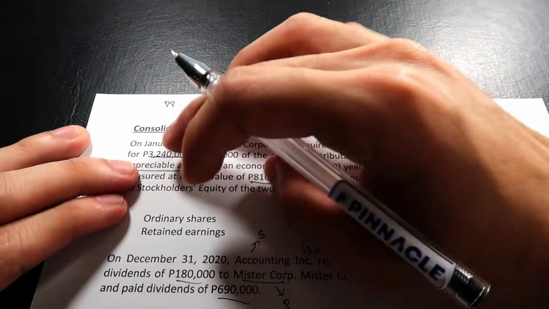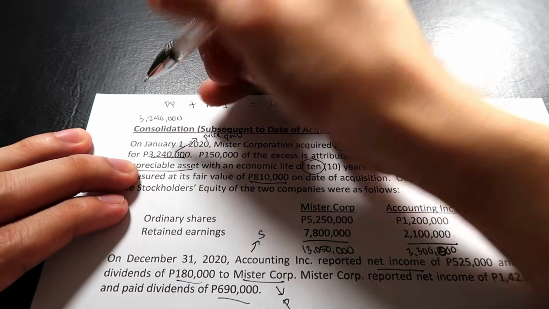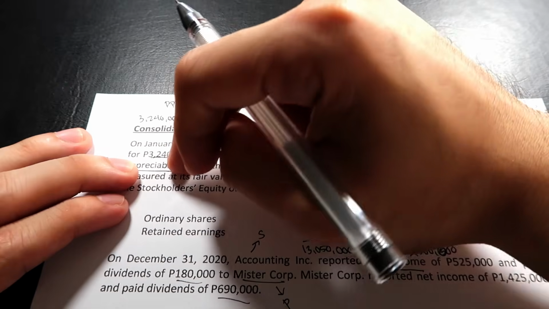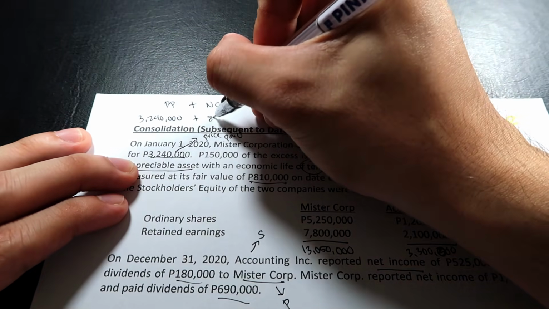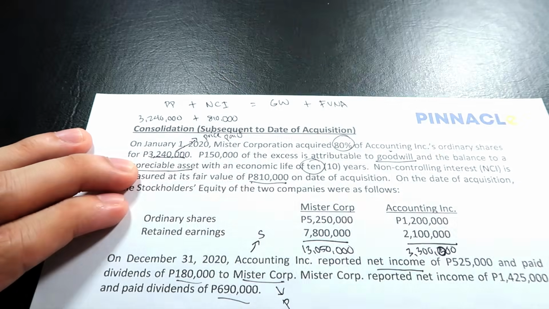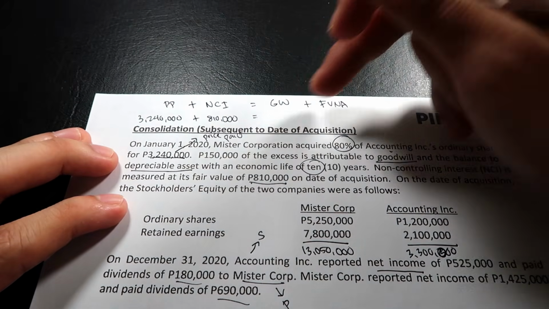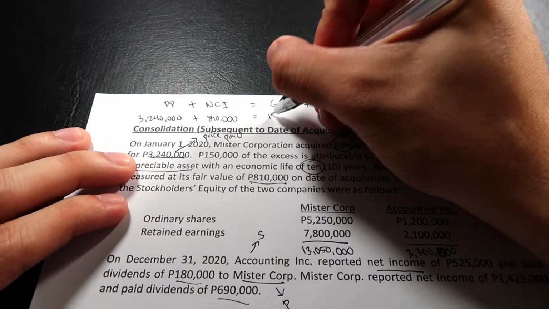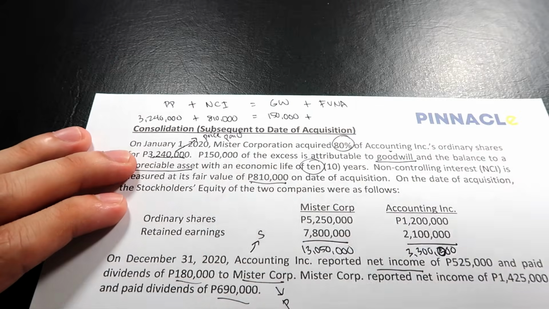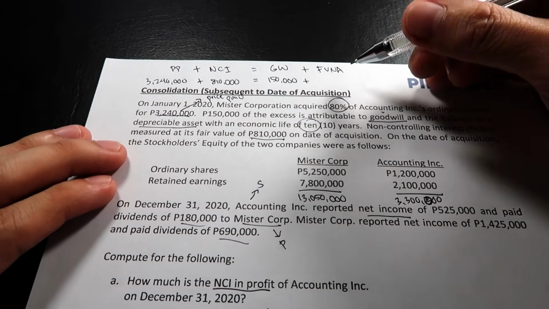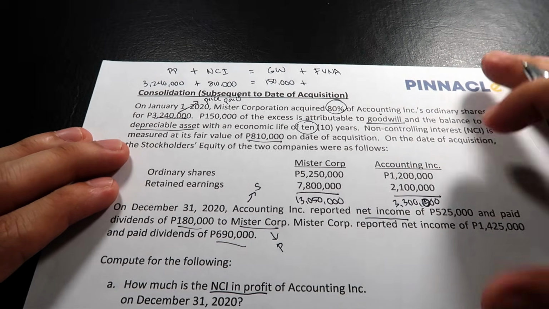Okay? How much is the purchase price? 3,240,000. I'll just fill in the numbers here. Okay, so purchase price is 3,240,000. NCI natin is 810,000. Okay? This is equal to goodwill, given na siya, 150,000. And how about the fair value of net assets? Well, basically, ang given sa atin is the book value of net assets. Tama? It's 3.3 million. Okay?